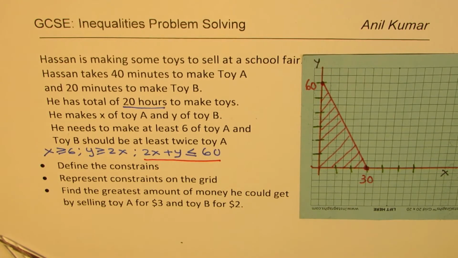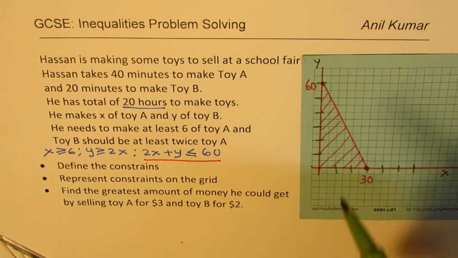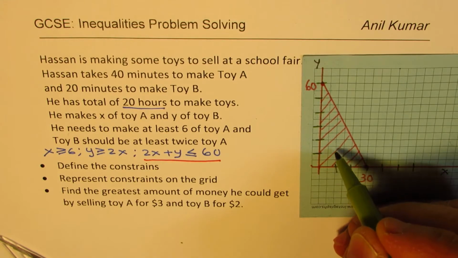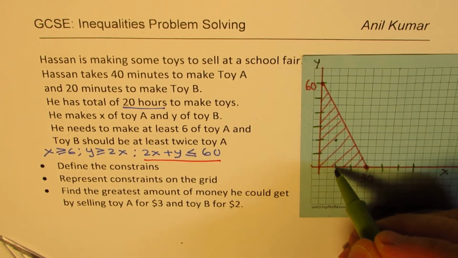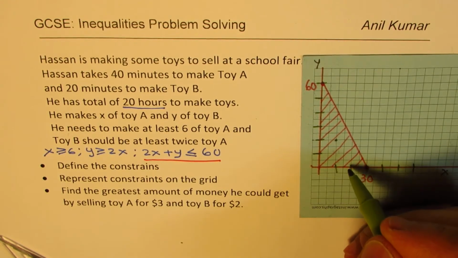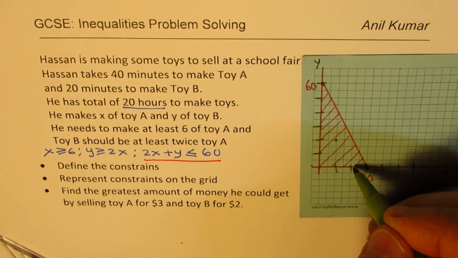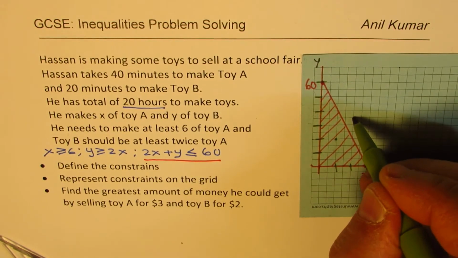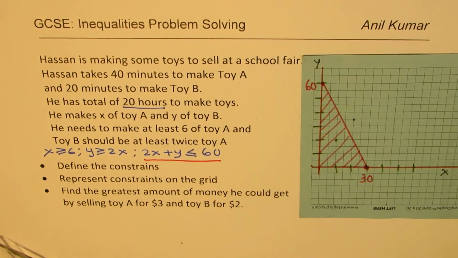The other one is y equals 2x, right? So if I move 10 here, I have to move 20 there, right? So that is how it is, 10, 20. And if I move 20 there, I should move 40. So it's 20 and 20, 40, right? So we get that.